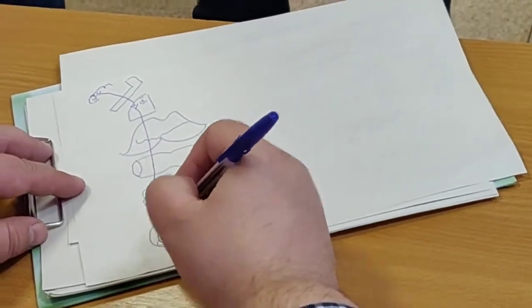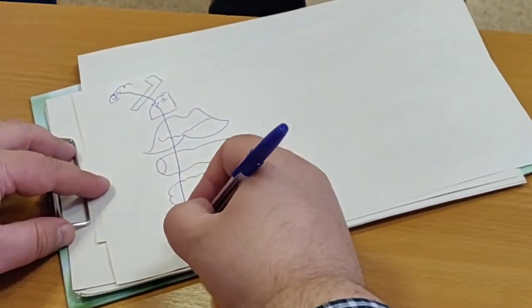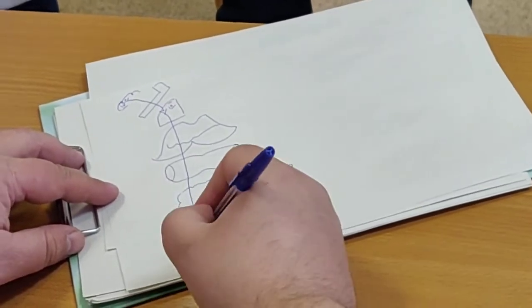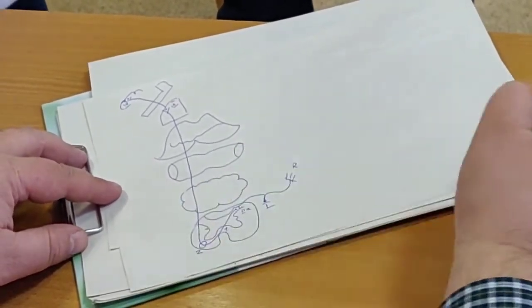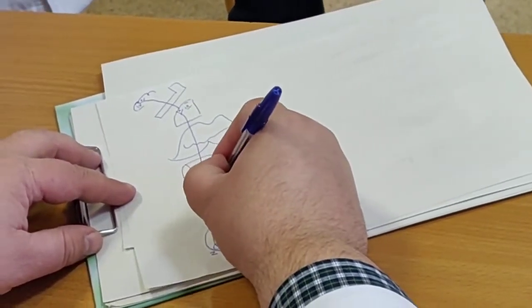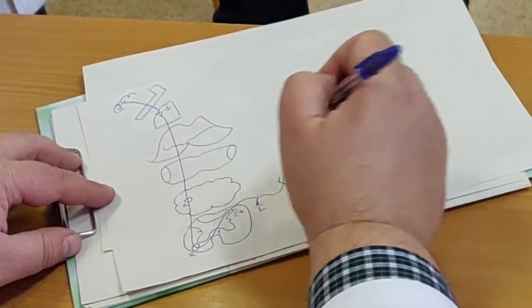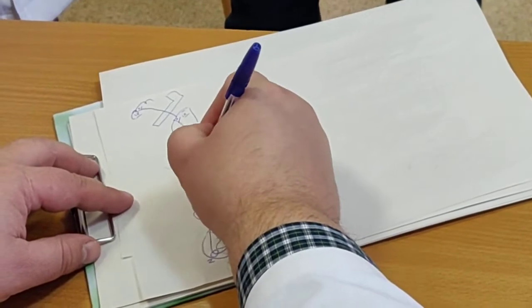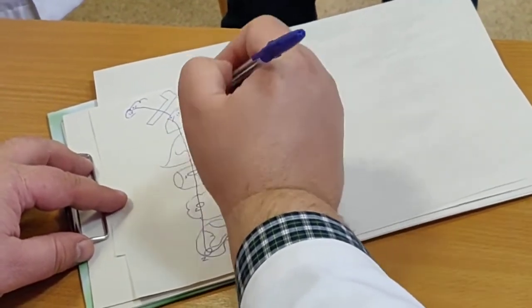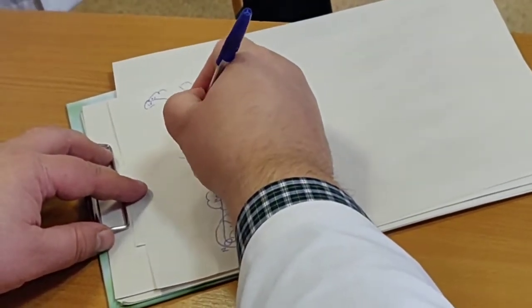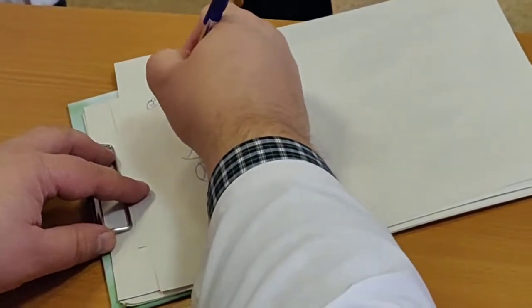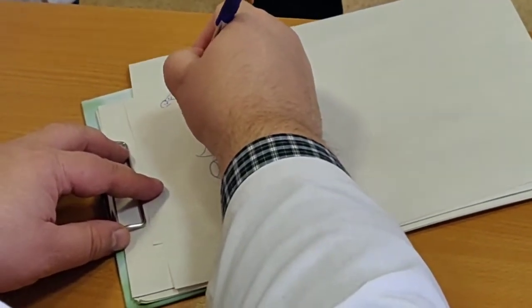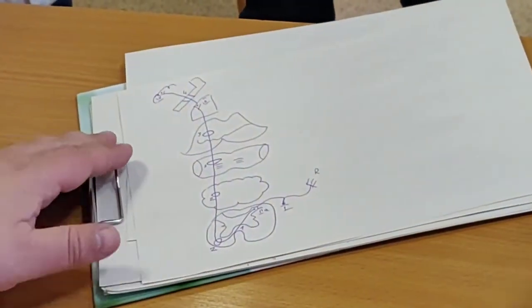What is here? Number 1, commissura alba. Number 2, spinothalamicus anterior. Here it is the same, spinothalamicus anterior. Number 3, lemniscus medialis, the same. Number 4, tractus thalamocorticalis.